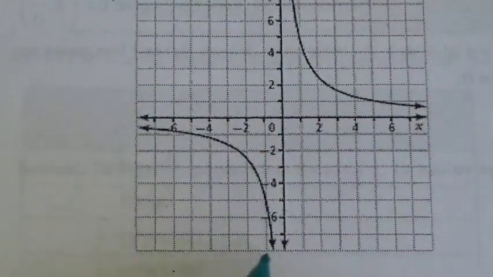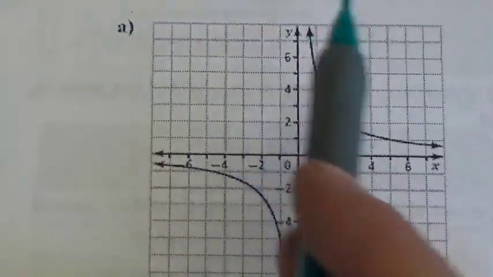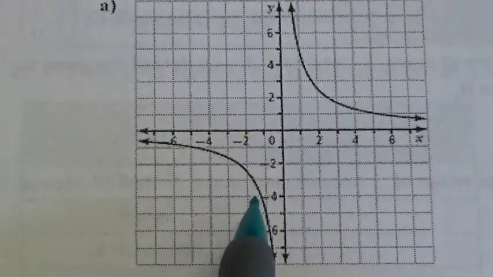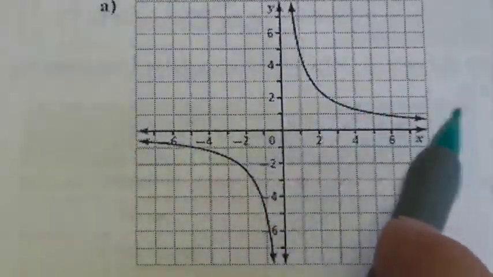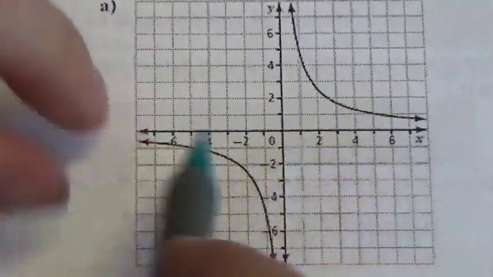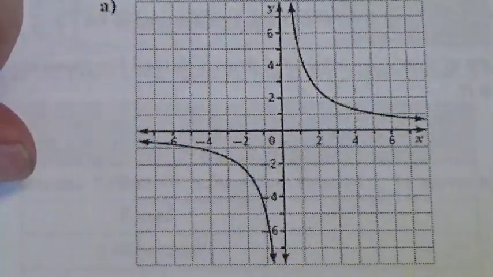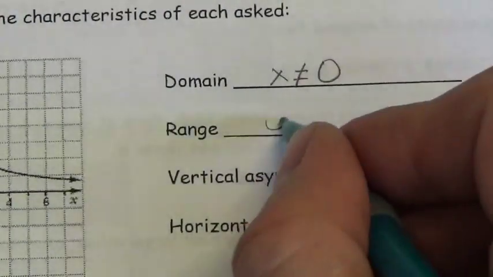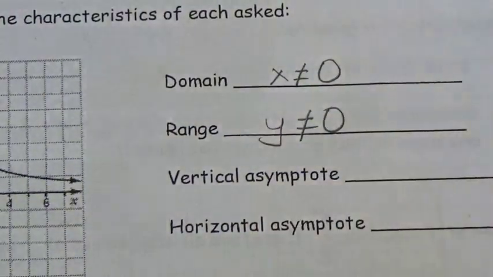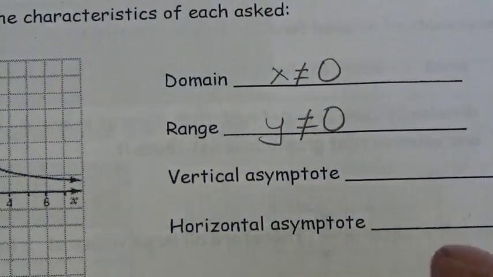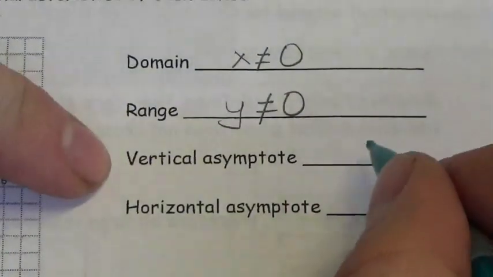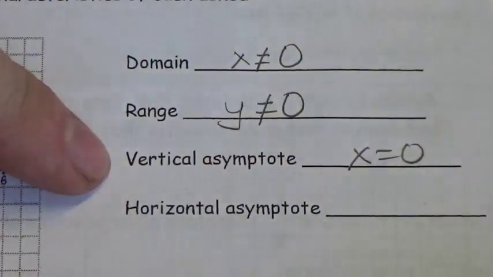Now, again, look at the little arrows here. Goes up infinitely, comes down infinitely, but you know what? As it approaches the x-axis, it swoops out here, meaning that there's some problem here with the x-axis. Now, that's where y is equal to 0. So the range must be that the y can't equal 0. Now, the result of this is, the vertical asymptote is that x does equal 0.